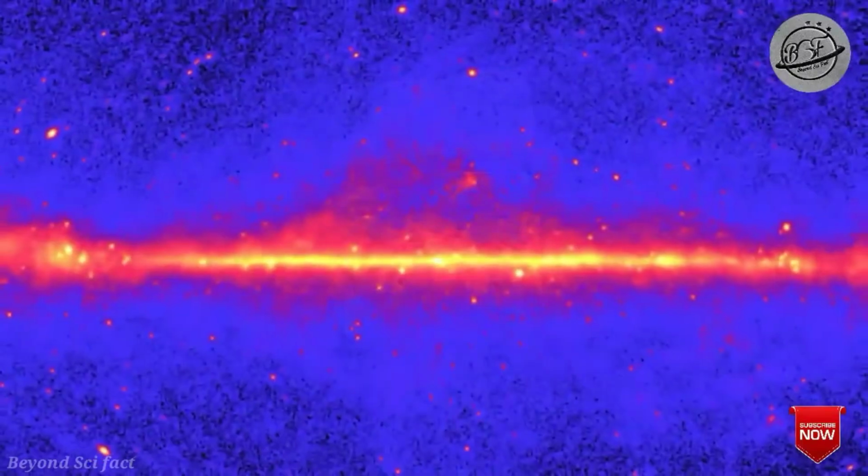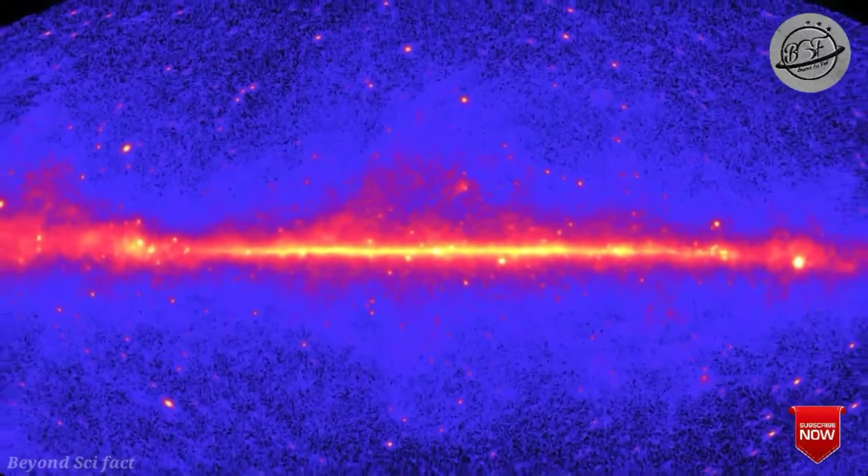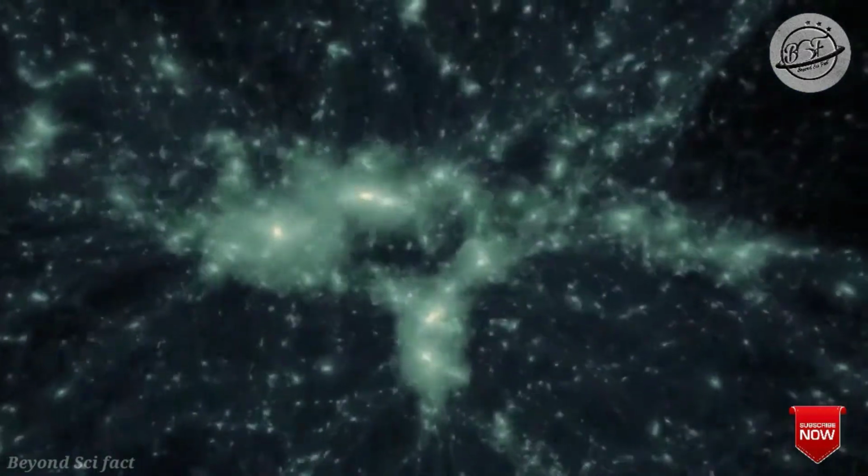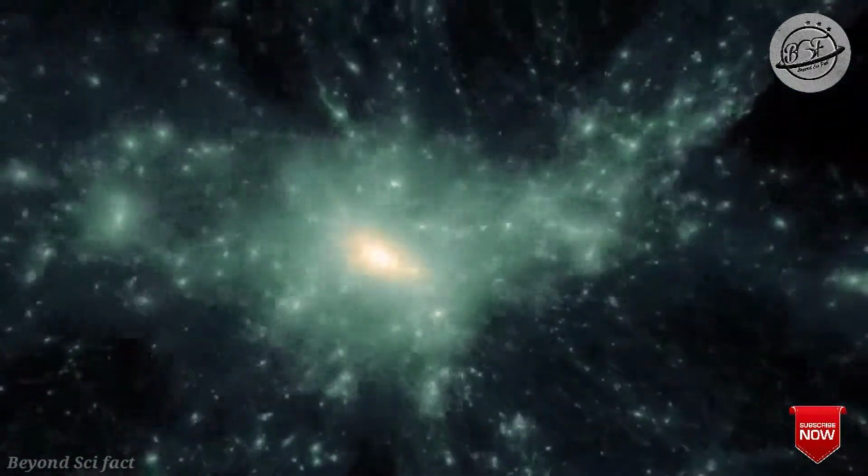But wait, what is a dwarf galaxy? Mainly it consists of a higher percentage of dark matter than stardust, and it is believed that our Milky Way is also made by the collision of two dwarf galaxies.